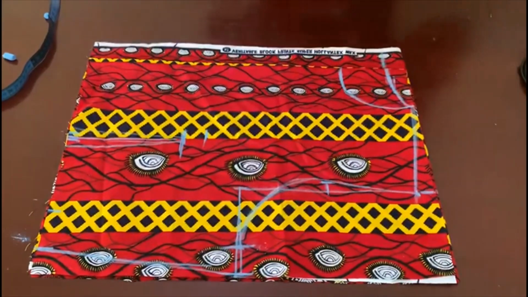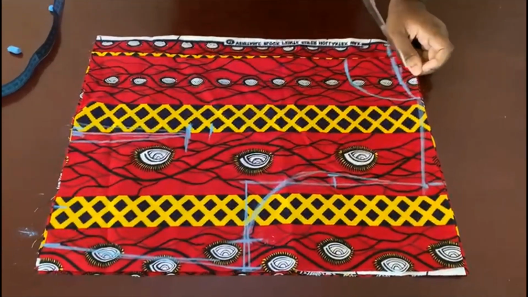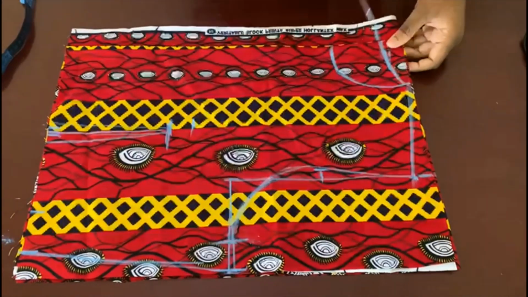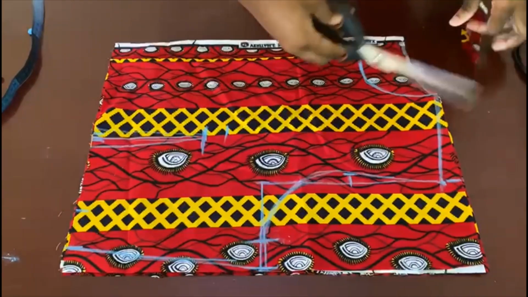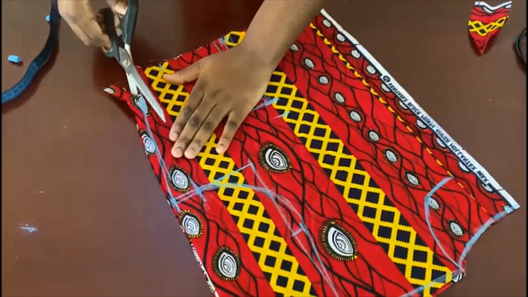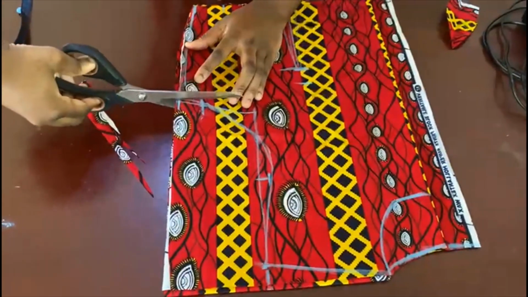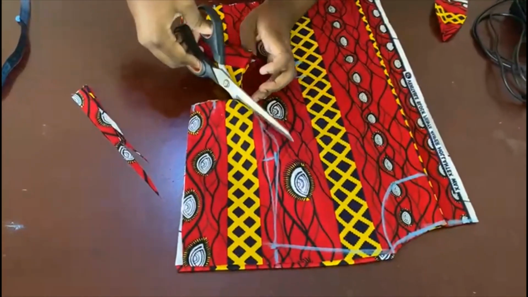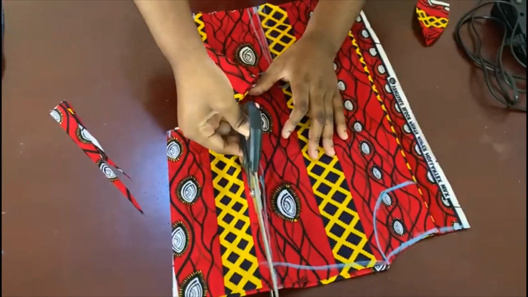Some of the things you're going to cut are different in the front. Some things you can cut generally, and then when you separate it, you cut differently. So I'm just going to cut it here, and then cut out the side. And then the armhole, like I said, you're going to stick to the first armhole that you did. Once you separate it, then you can remove the excess for the front one.